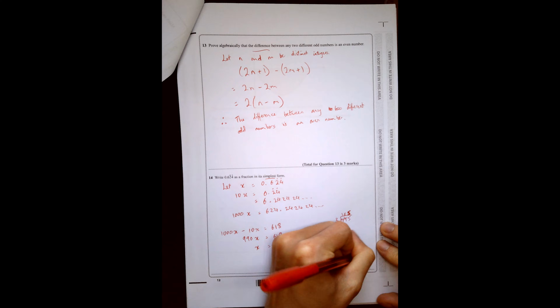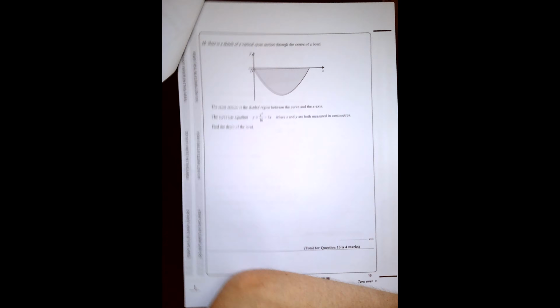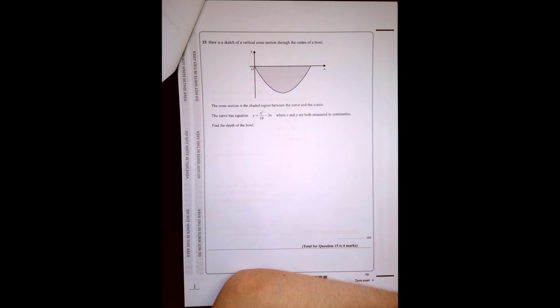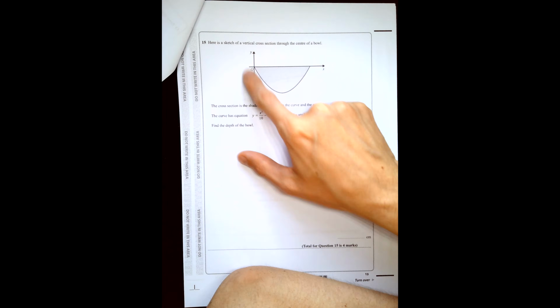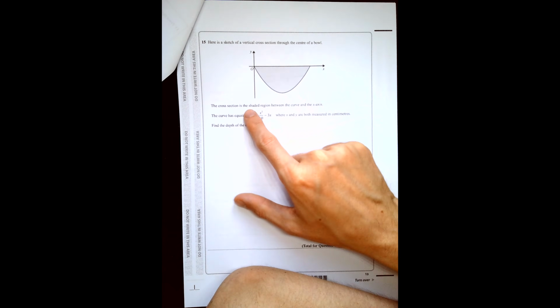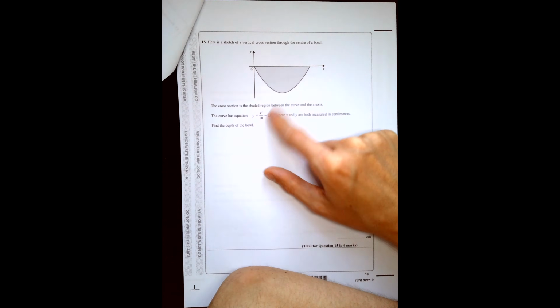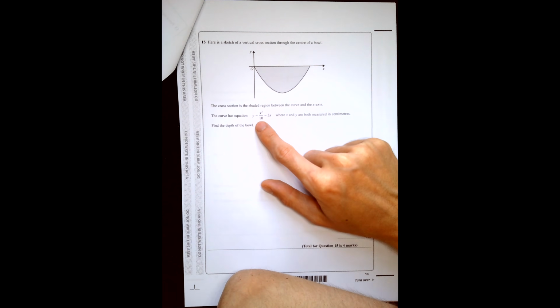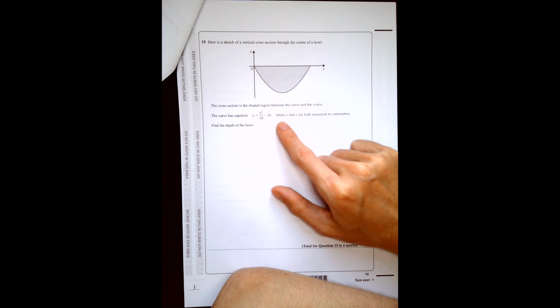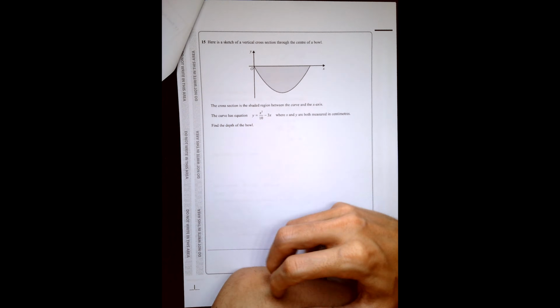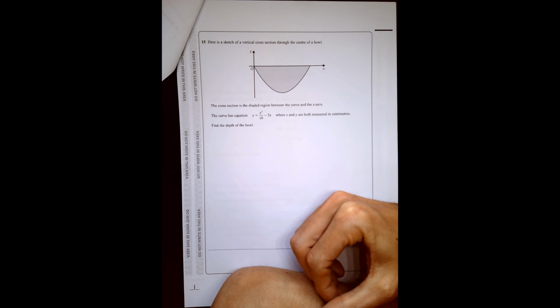103 over 165. Here's a sketch of a vertical cross section through the centre of a bowl. Okay, so this being our bowl, and they've put it on a set of axes. The cross section is a shaded region between the curve and the x-axis. The curve has equation y equals x squared over 10 subtract 3x, where x and y are both measured in centimetres. Find the depth of the bowl.